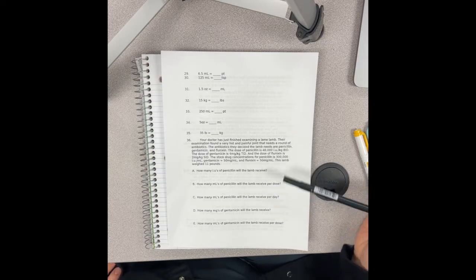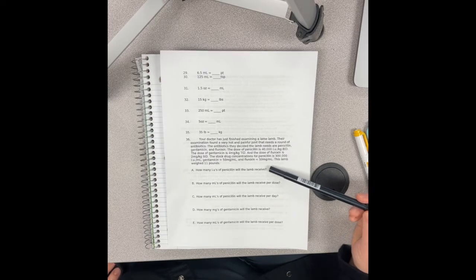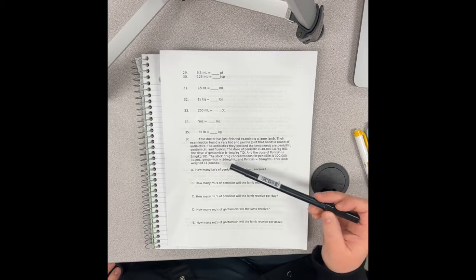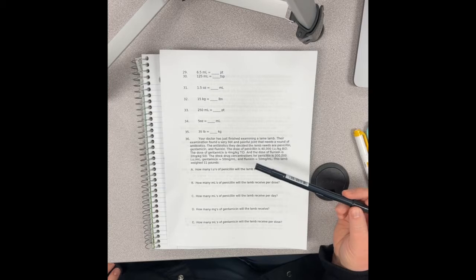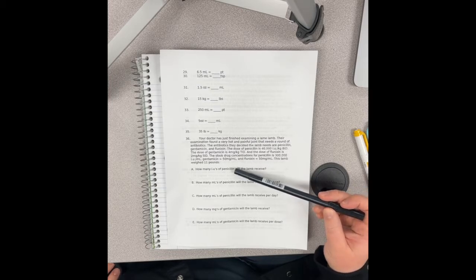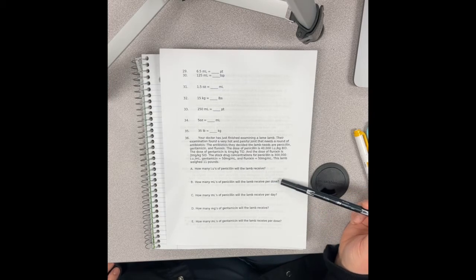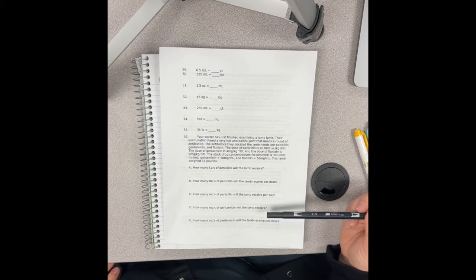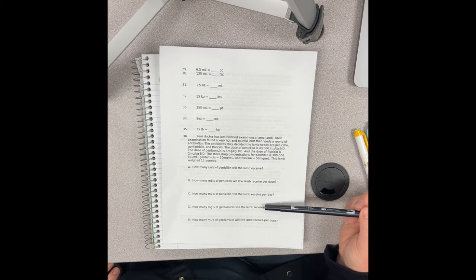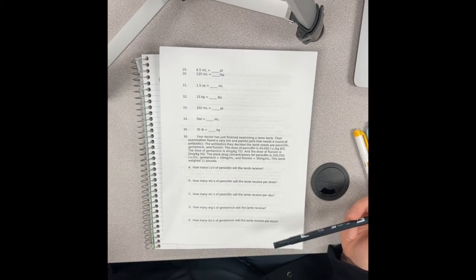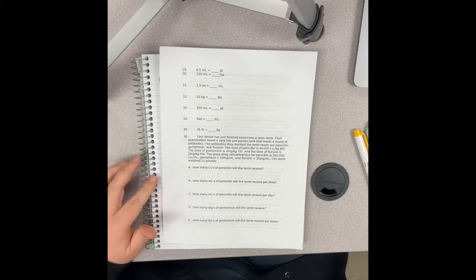And this question has multiple parts as we're going to be calculating drug doses for multiple medications, okay? So we're going to be calculating how many units of penicillin this lamb will receive. Then we're going to find out how many mLs that's going to be. And then we're going to find out how many mLs per day, okay? Then we're going to go on and do the same thing for gentamicin and then the same thing for flunixin. So let's take a look at our question here.